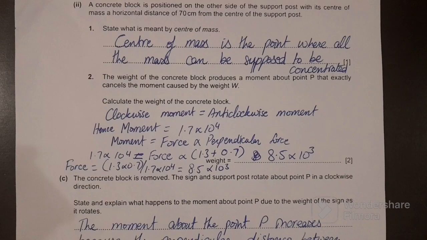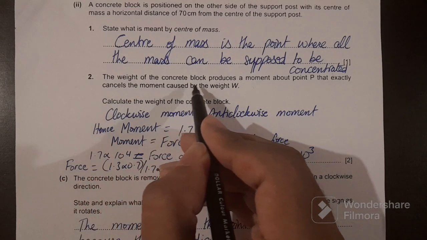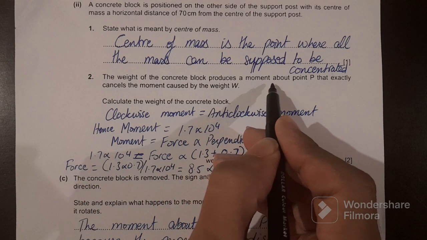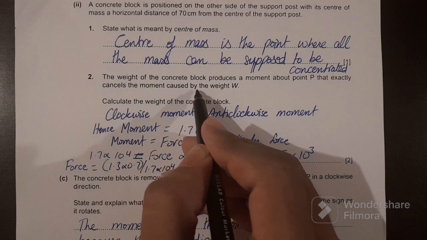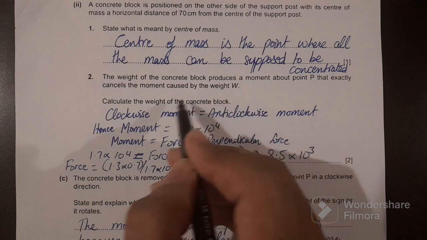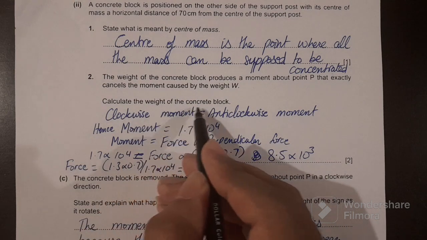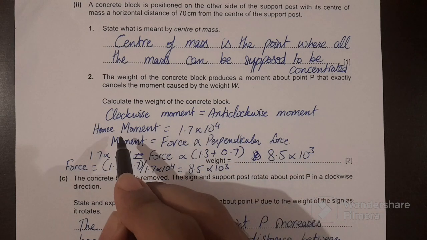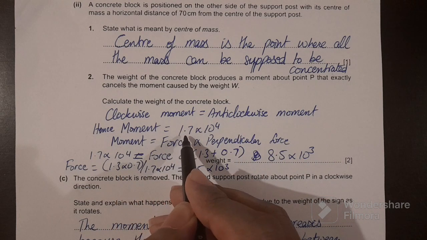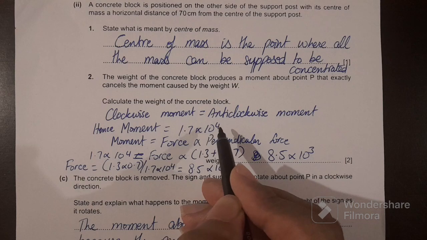Then second states: the weight of the concrete block produces a moment about point P that exactly cancels the moment caused by the weight W. Calculate the weight of the concrete block. Clockwise moment is equal to anticlockwise moment, hence moment is equal to 1.7 times 10 to the power of 4.